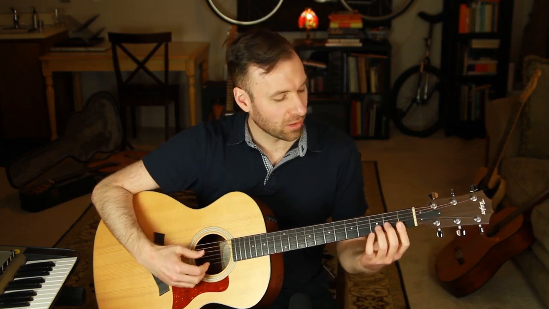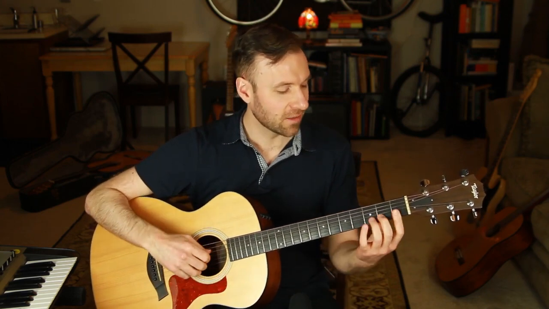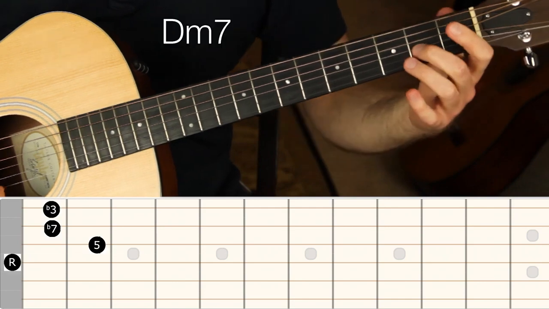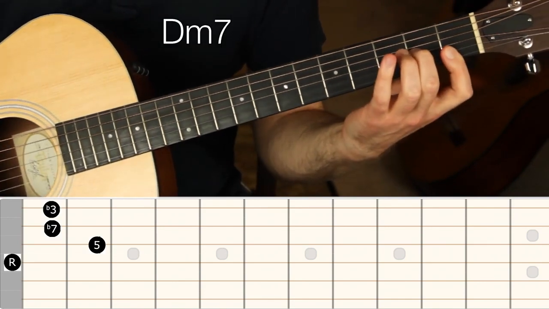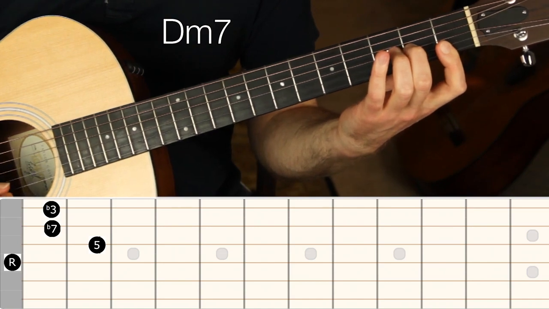Okay, let's move to the other chord I want to do, D minor 7, which actually is the other chord in that Wave example. So this is D minor 7, root, 5, flat 7, flat 3. This chord shape is in my chord chart. And now let's start moving things around.